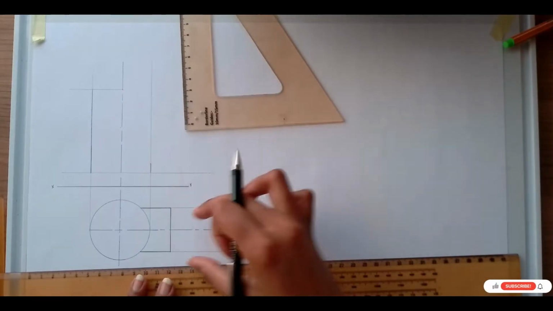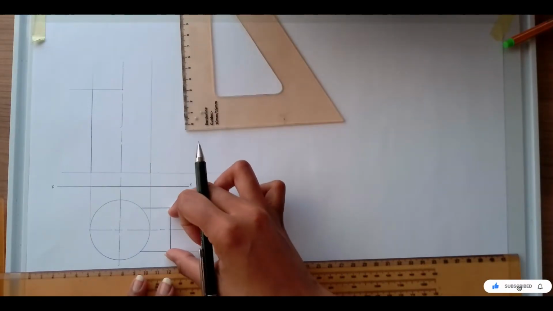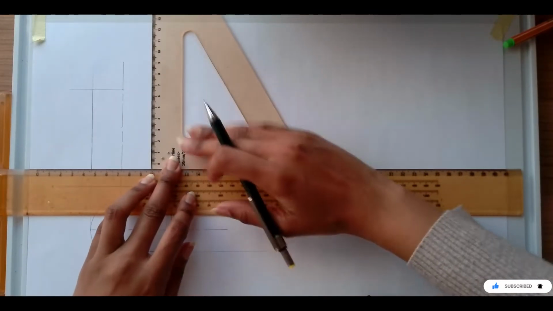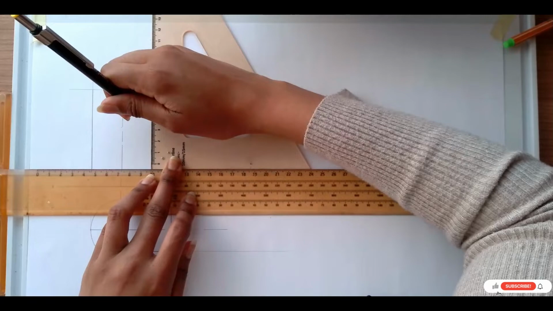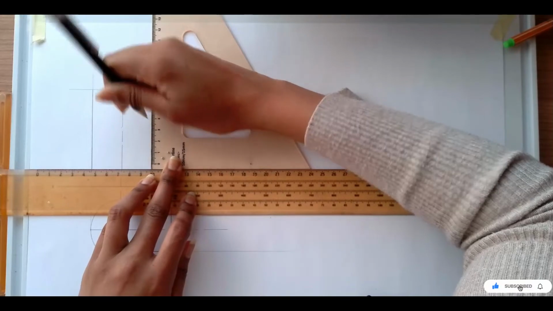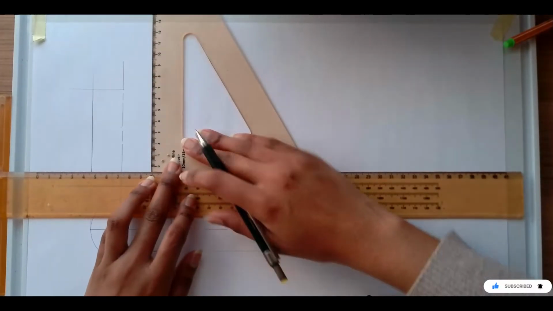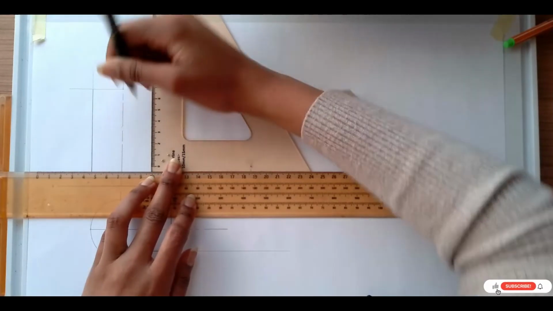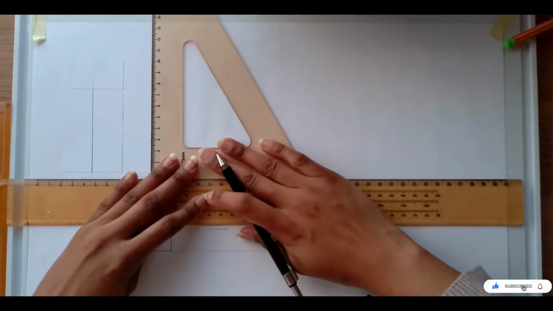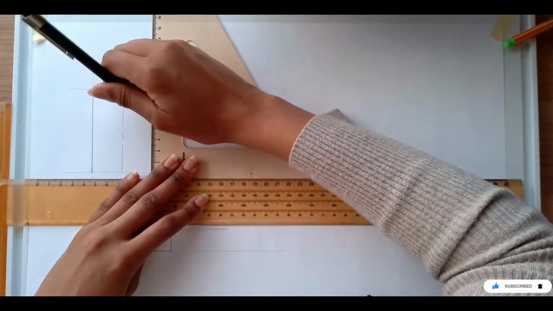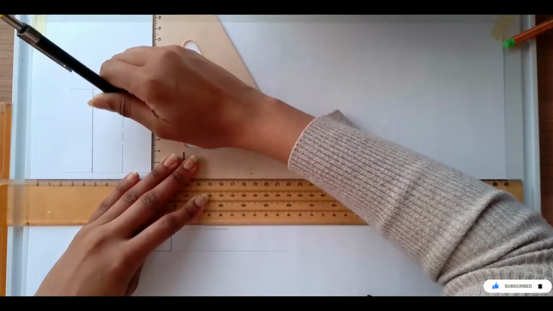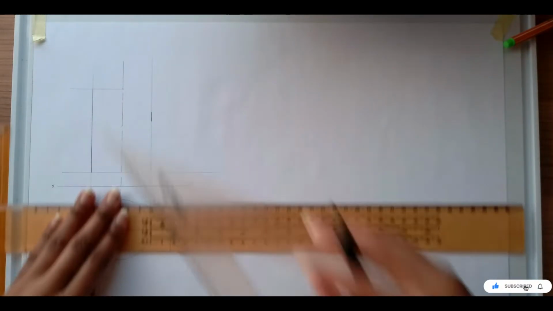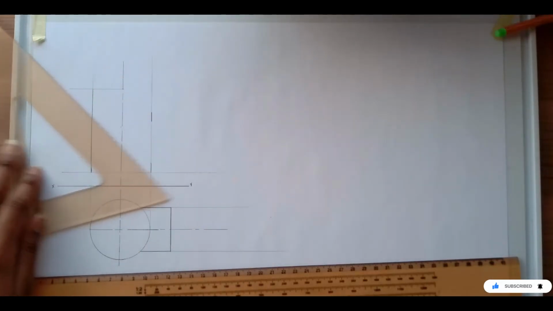Then this pipe that is here, it's the same size as this one. So we're going to measure this 38. Then from there, we're going to measure another 8. All these dimensions, remember, they are given. And then you will join it below.